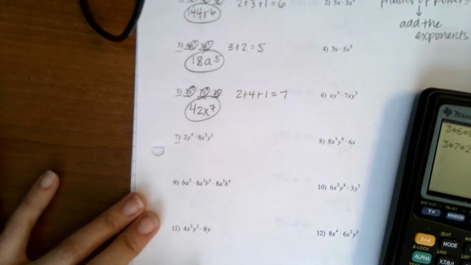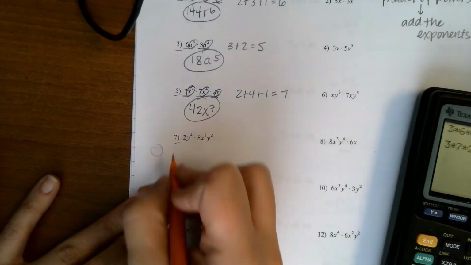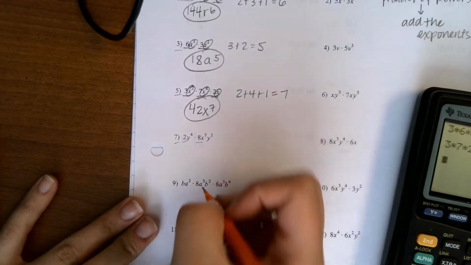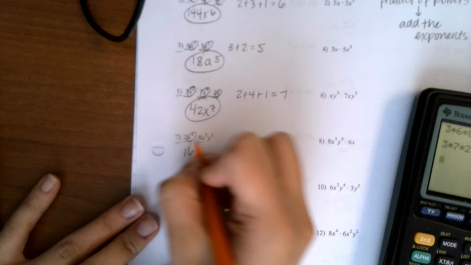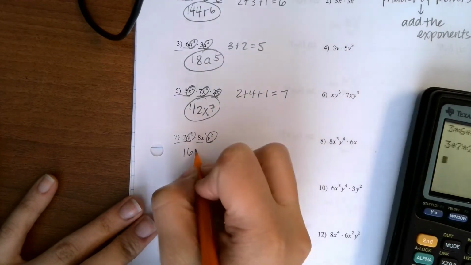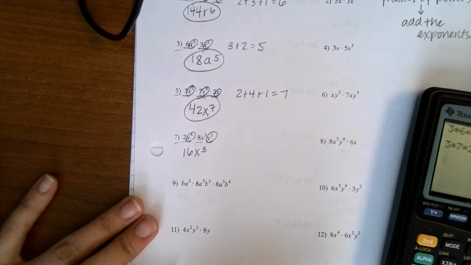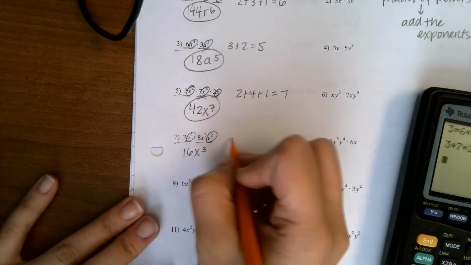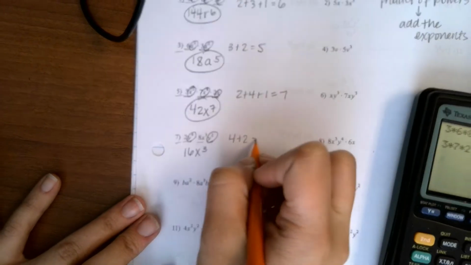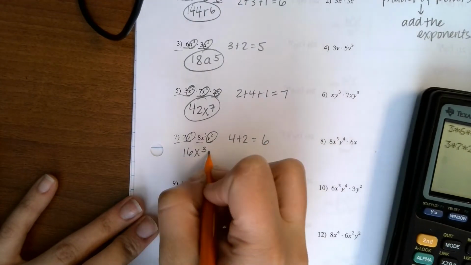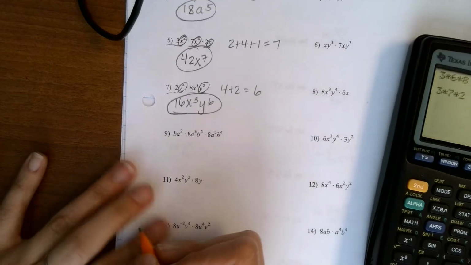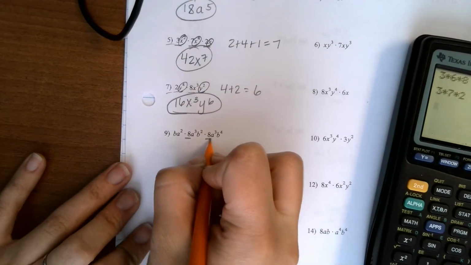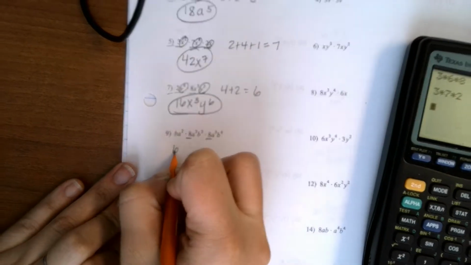Final answer. 2 times 8, 16. Y to the fourth power, y squared. Nothing other than x to the third power. Put your variables in ABC order. 4 plus 2 is 6. Final answer. 8 times 8, 64.